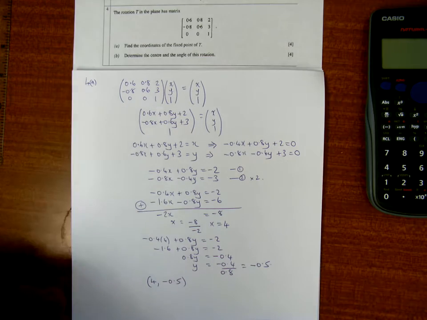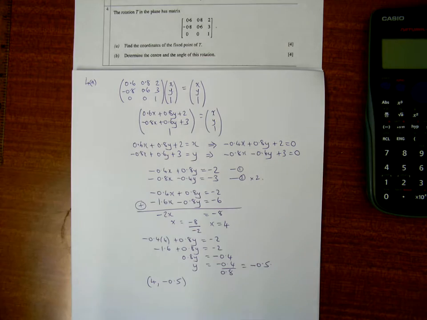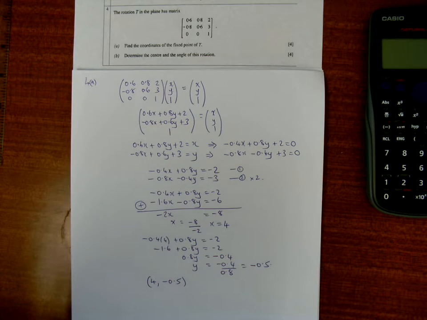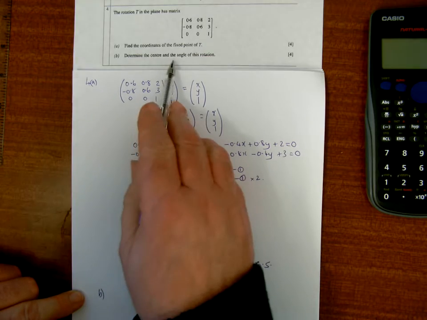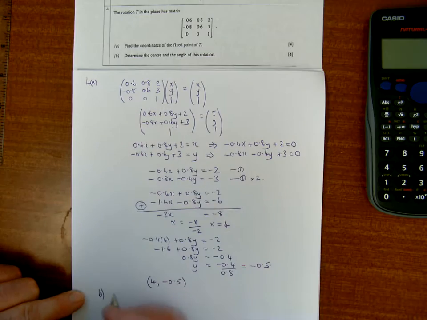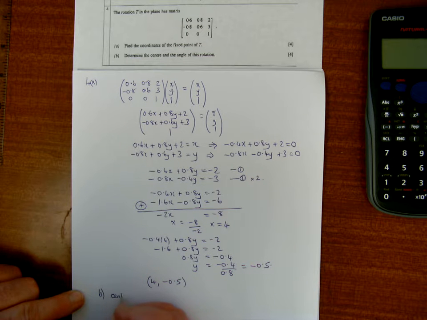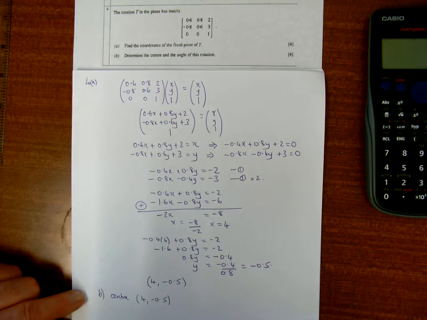So because I got a single point as a fixed point, it must be a rotation. It must be the centre of the rotation. So part B is asking me for the centre and the angle of the rotation. So the centre I'm just picking up from the first part. That's 4 comma minus 0.5.